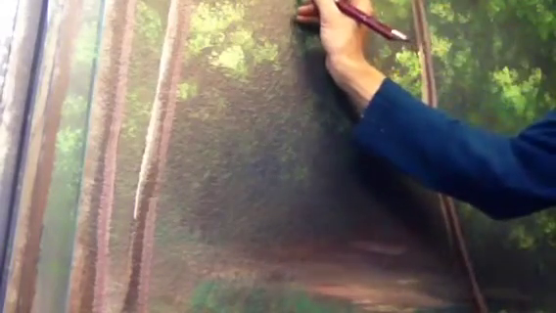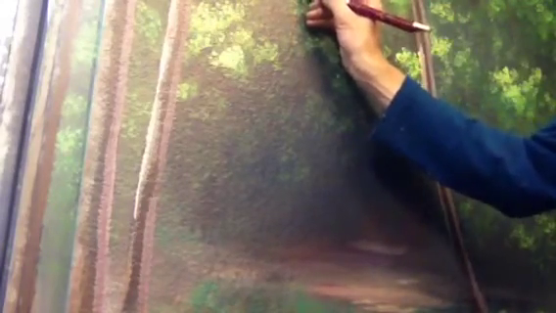Put some up in here. See this? This is going to be a branch right there. Then there's another branch crossing, and I do that. Every time I make a little dot of negative space, I'm getting multiple edges of different branches. See?